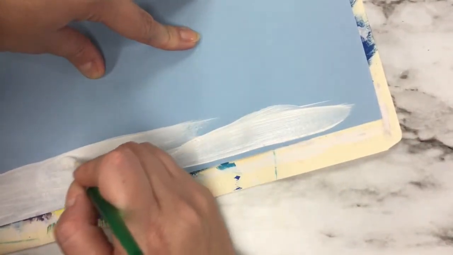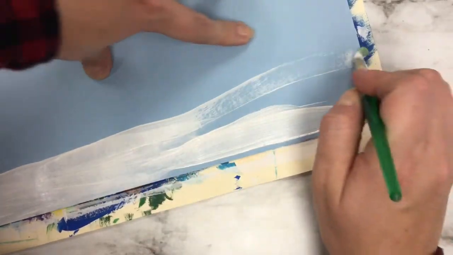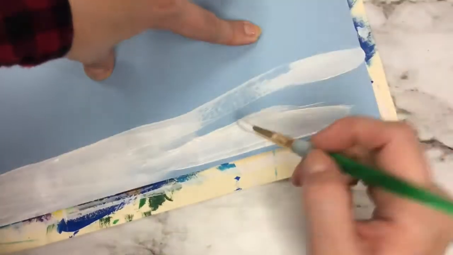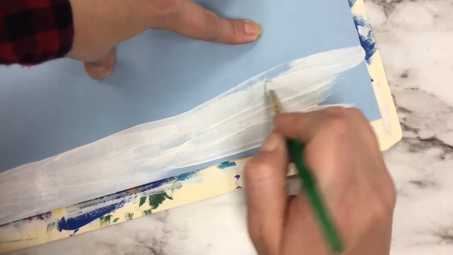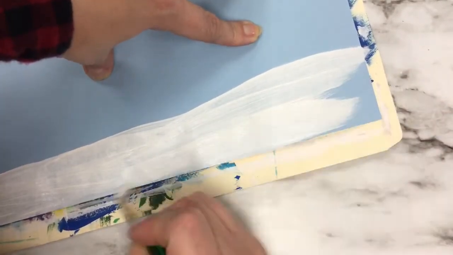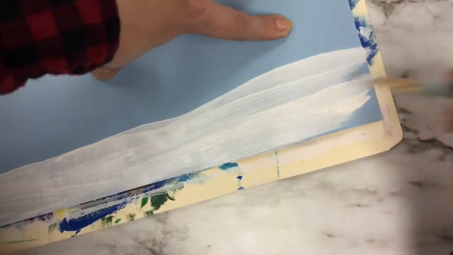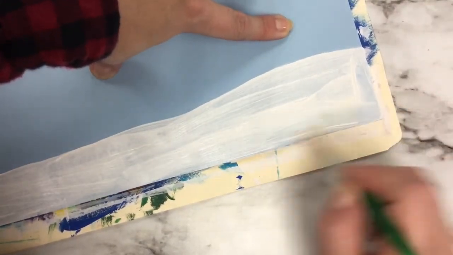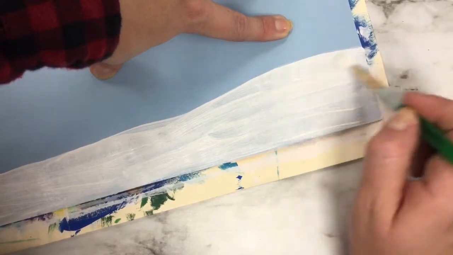You can paint your snow down here as a straight line, or you can maybe add in some kind of waviness to it to kind of make like drifts of snow, or maybe the ground underneath it is kind of hilly and the snow is kind of showing all of those different places in your land.